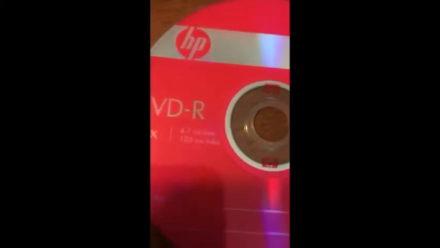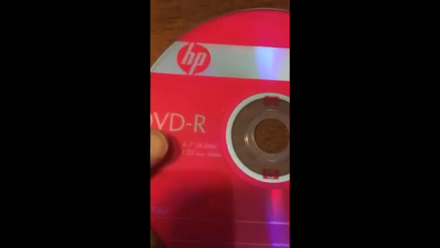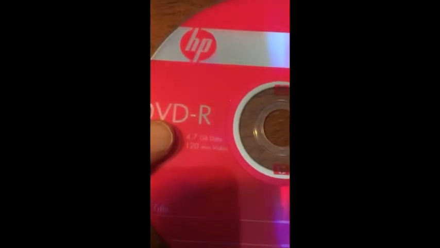Today I'm going to show you how to determine the spacing between the grooves on a DVD. In my hand I have a DVD and we can see that it's rated at 4.7 gigabytes of storage. That's about 120 minutes of video. We're going to use light interference to determine the spacing between the grooves.